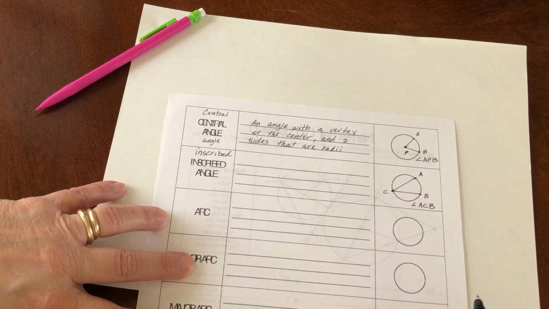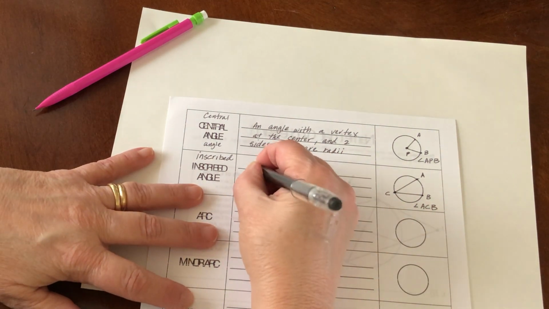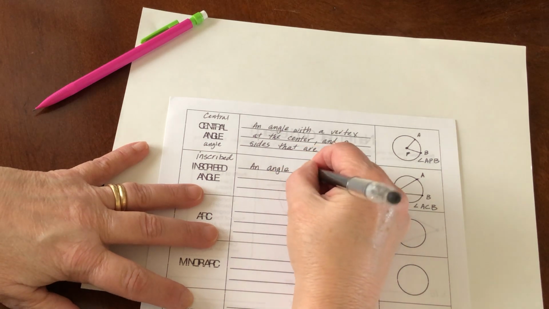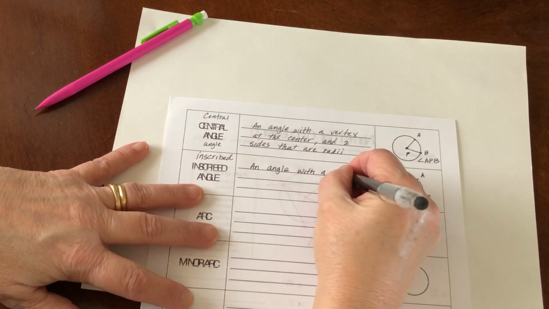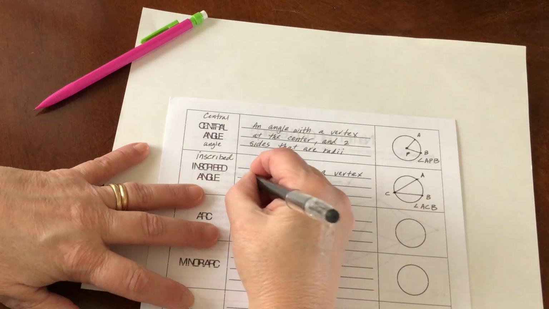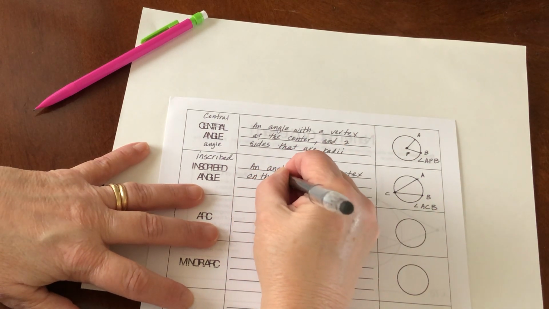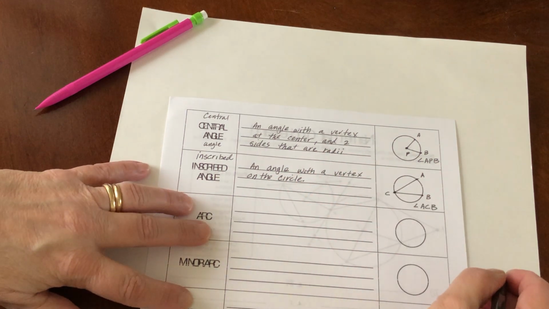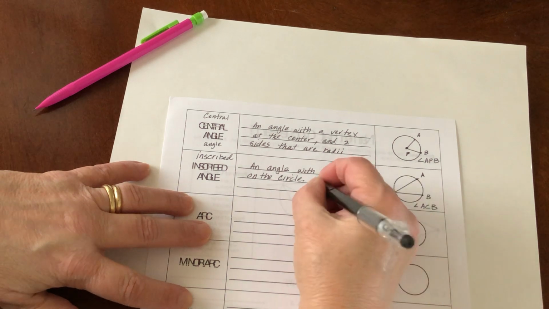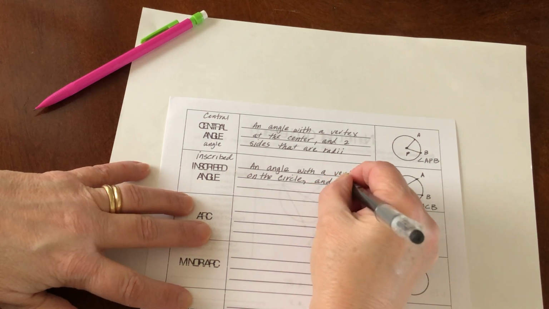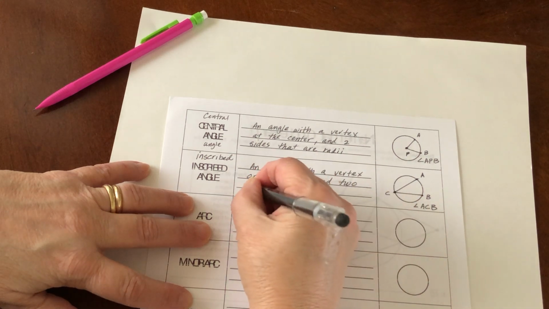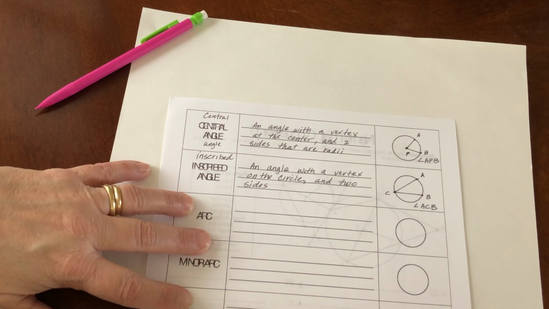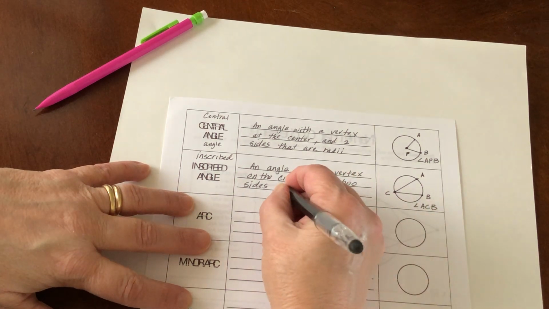This is an inscribed angle, an angle with a vertex on the circle and two sides that are chords.